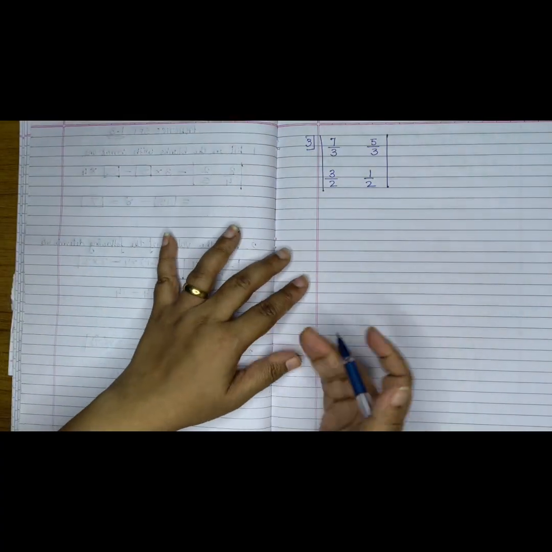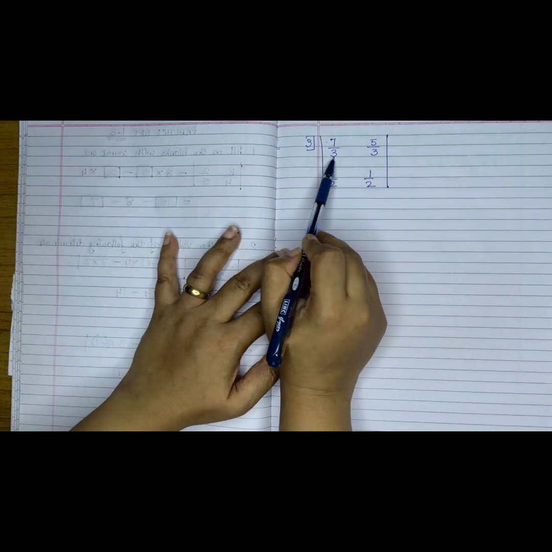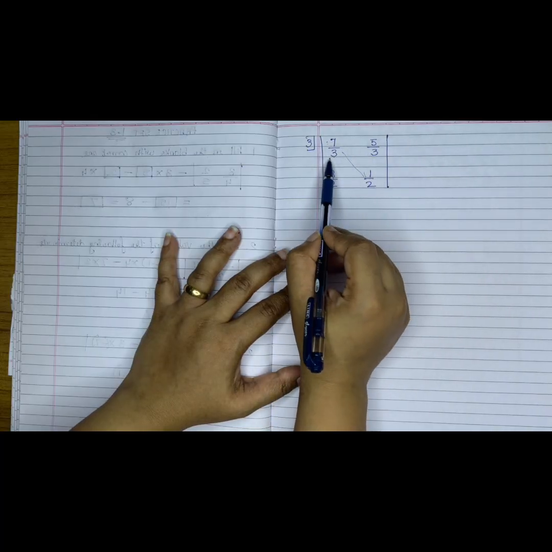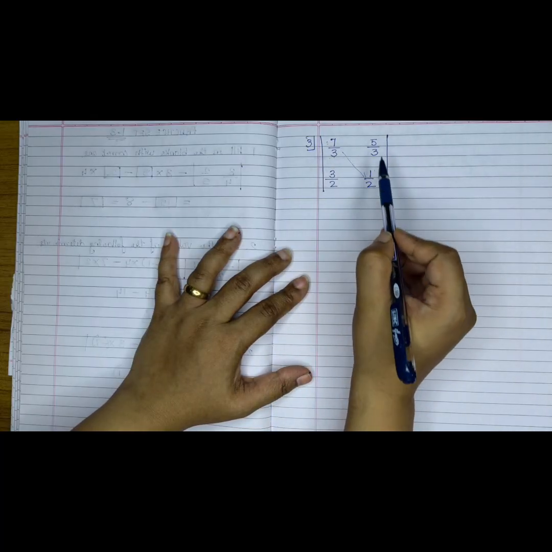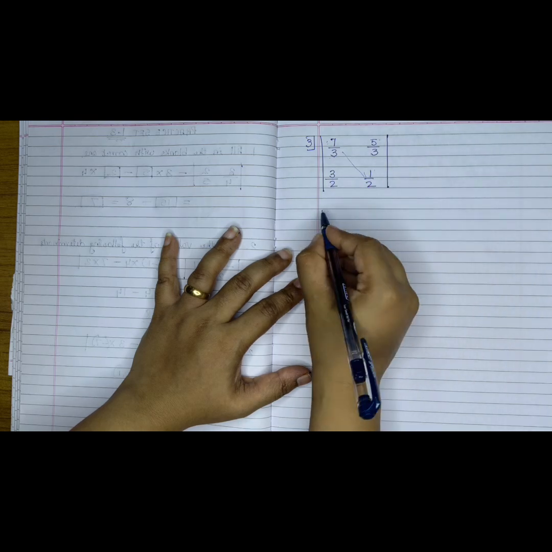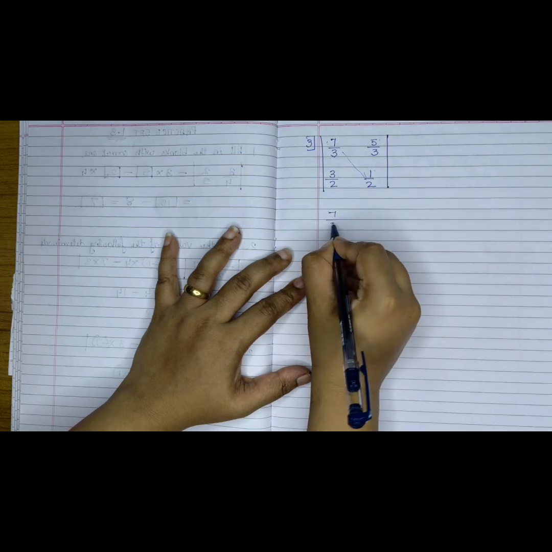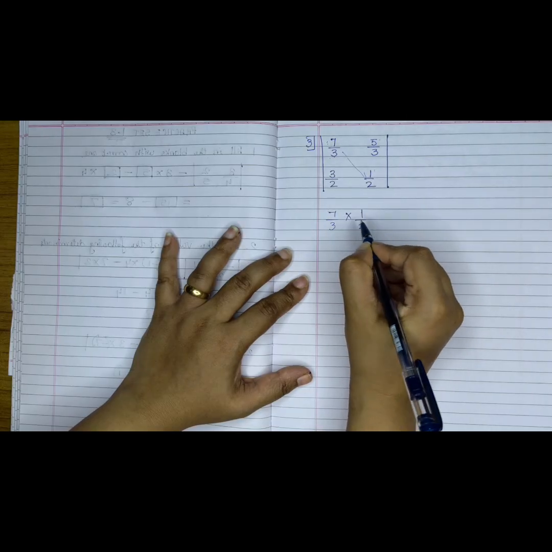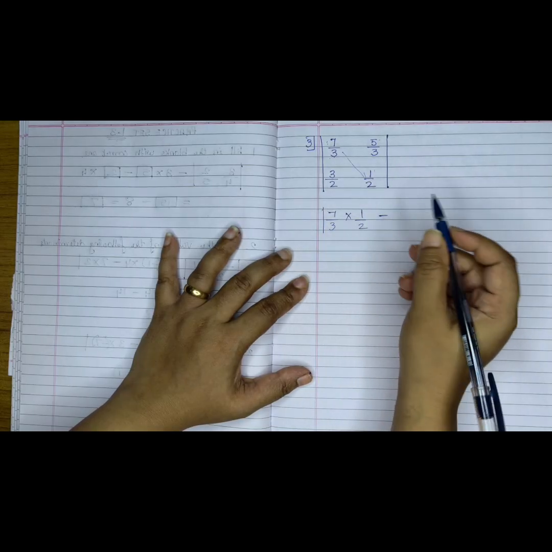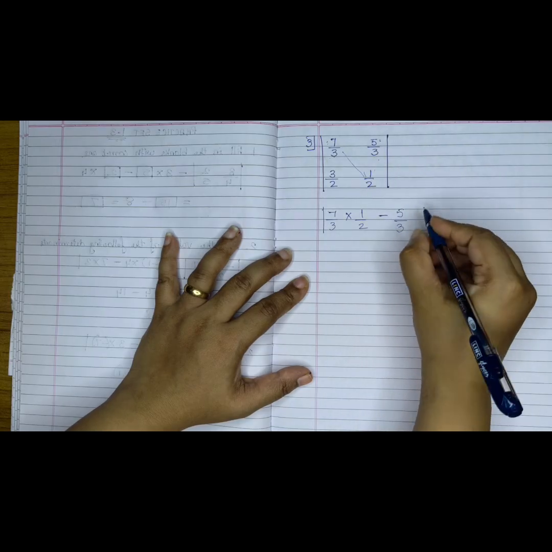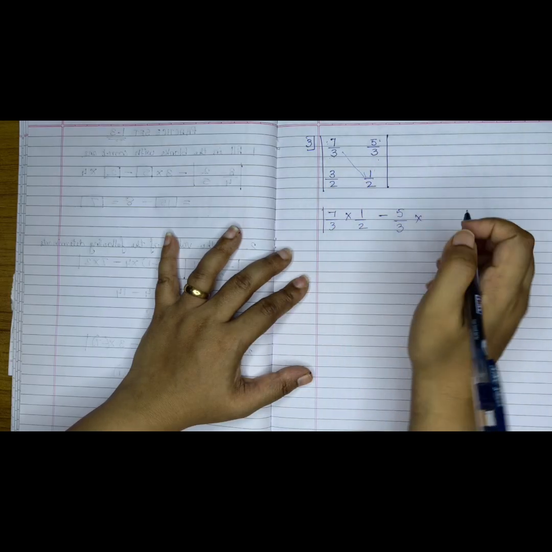Now this one, see here, 7 upon 3, again cross multiply here, 7 upon 3 multiplied by 1 upon 2 and 5 upon 3 multiplied by 3 upon 2. I'll do it here. 7 upon 3 multiplied by 1 upon 2 minus 5 upon 3 multiplied by 3 upon 2.